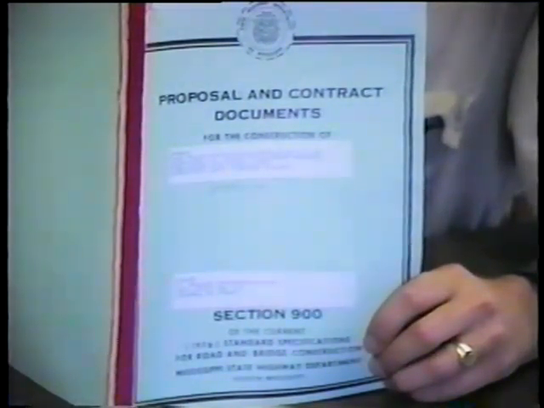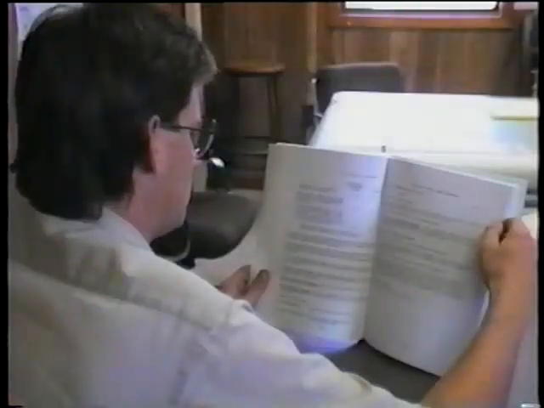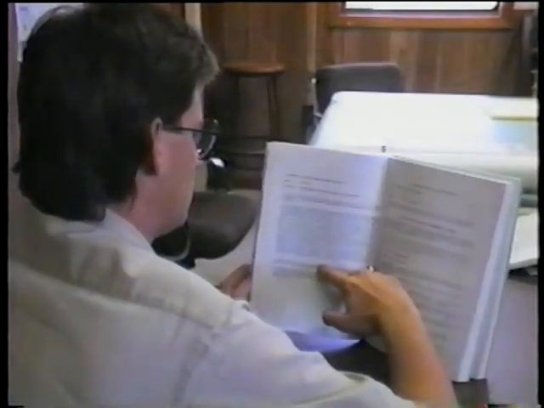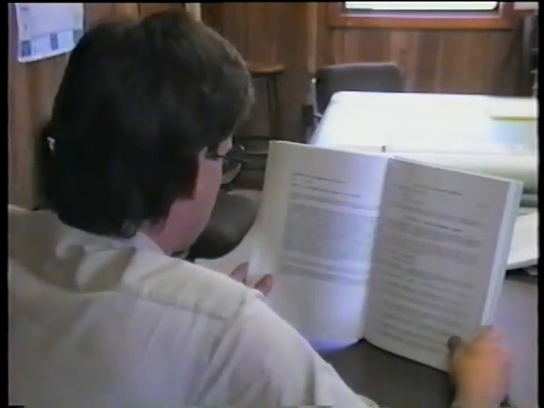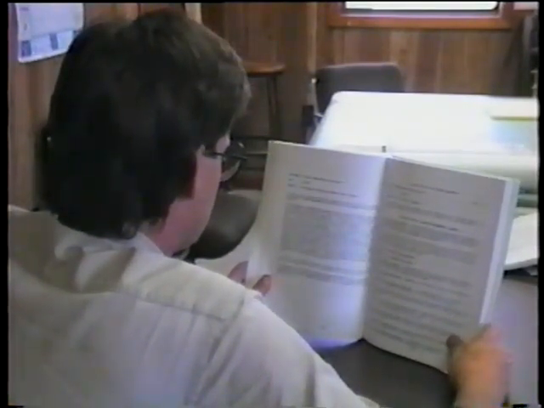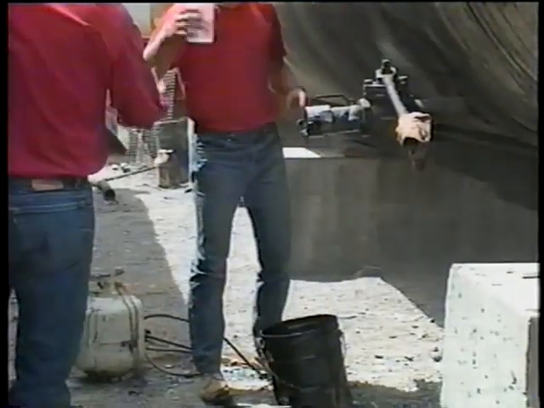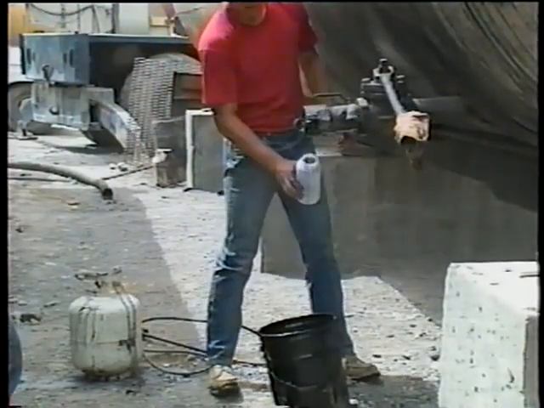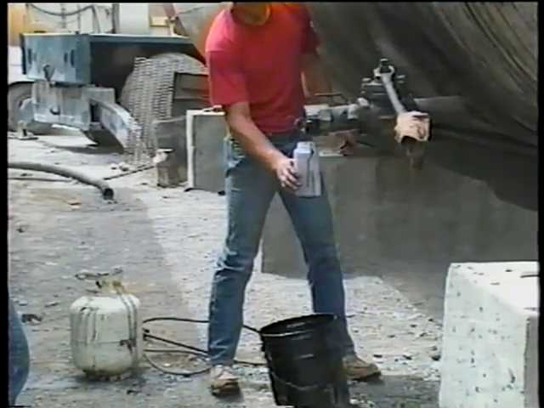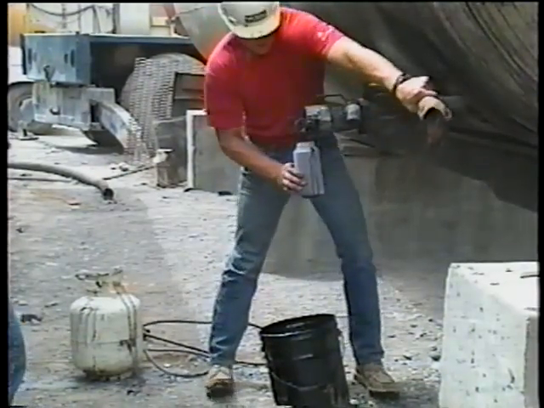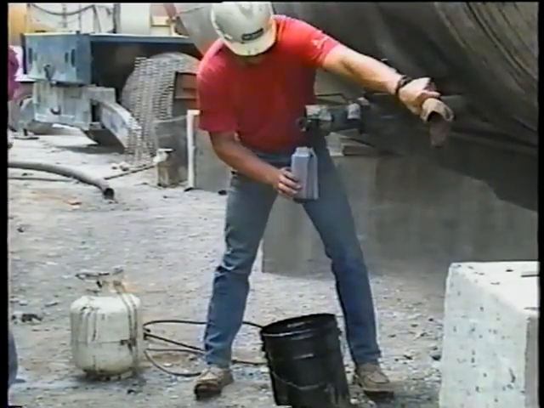To begin, check the contract documents to see what type of tack material is to be used. Most agencies require emulsions, but some use asphalt cement or cutback asphalt. As inspector, you may have to sample the tack. If so, be sure to follow your agency's procedures for collecting, documenting, and submitting the samples properly.